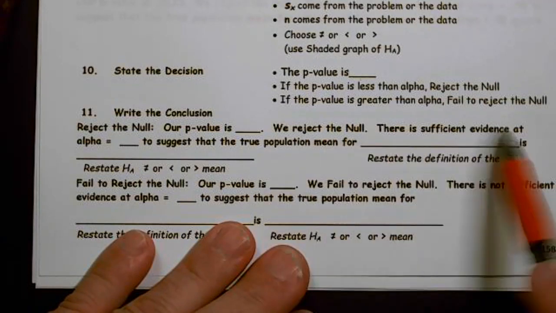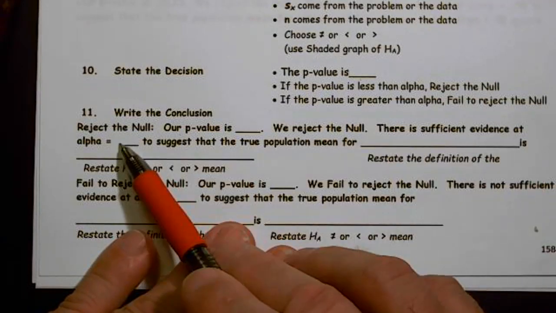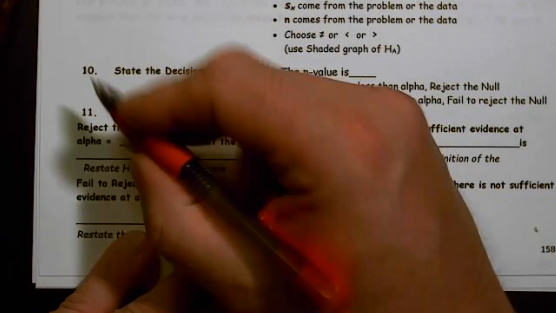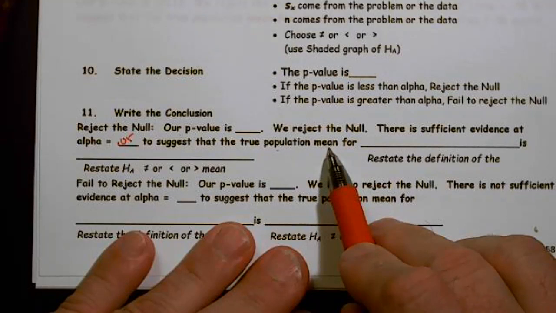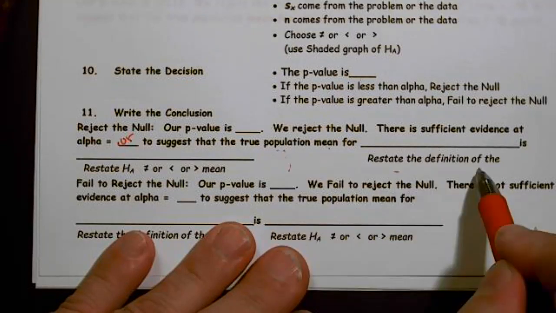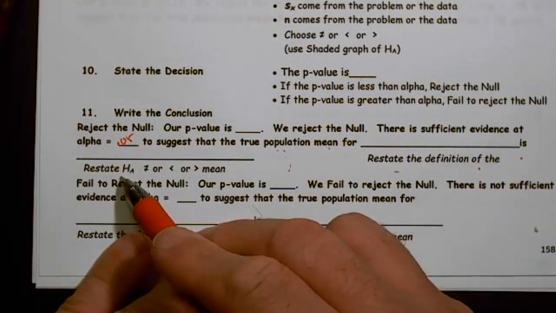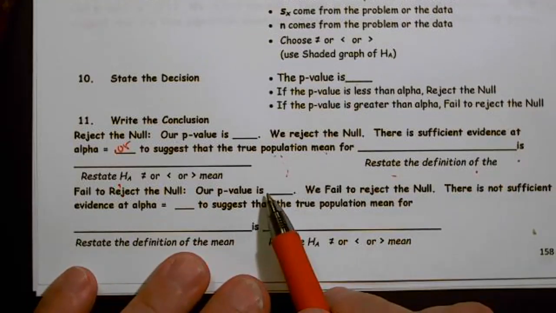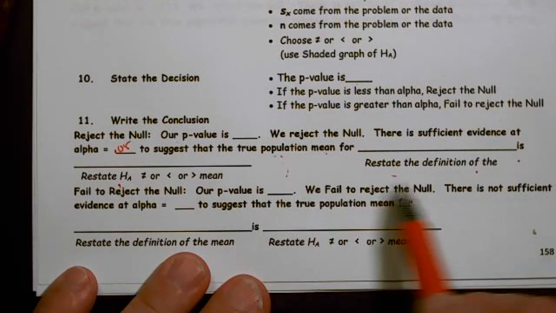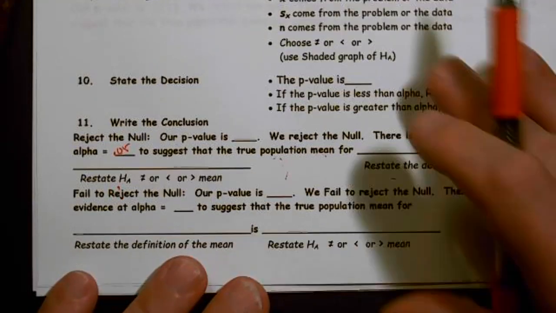There is sufficient evidence, at alpha equal to whatever our level of significance, a lot of times just 0.05, to suggest that the true population mean, this is the definition from above, is, and then we'll restate the alternative. If we have a big p-value, greater than alpha, we're going to fail to reject, but it's otherwise pretty much the same.